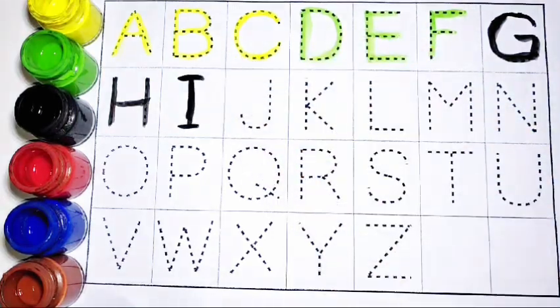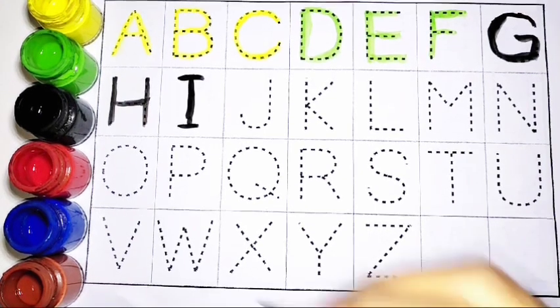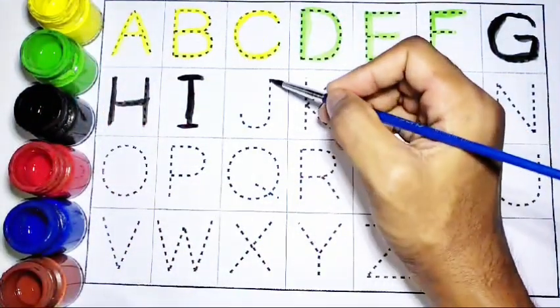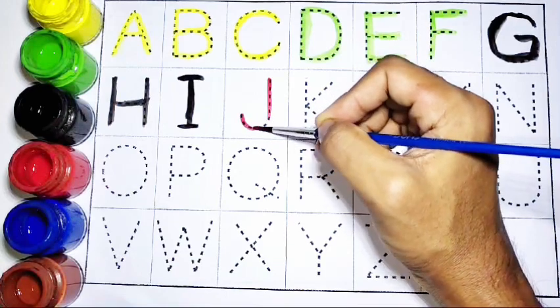Now we draw I. Kids, the next one is J, and now we use red color. Now we draw J. J for jackfruit.